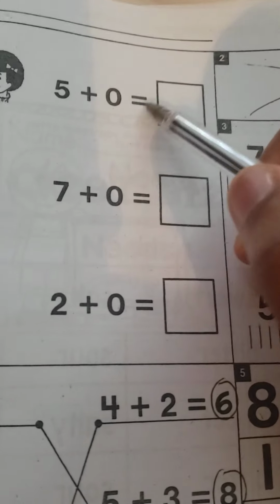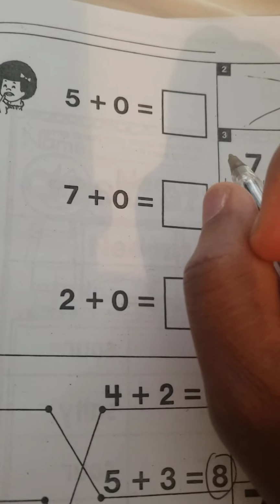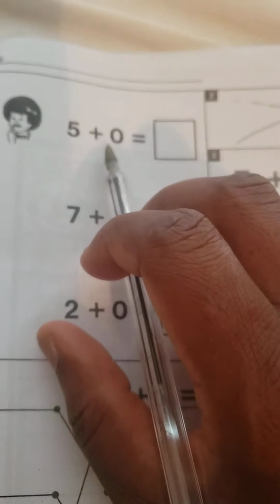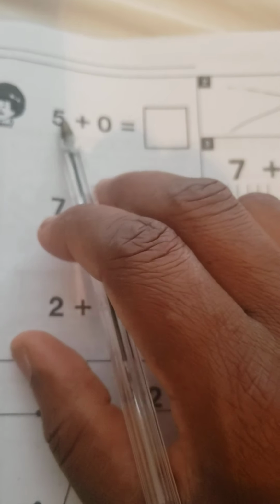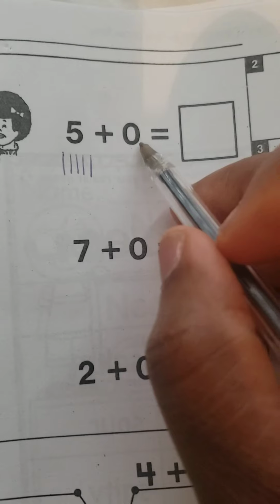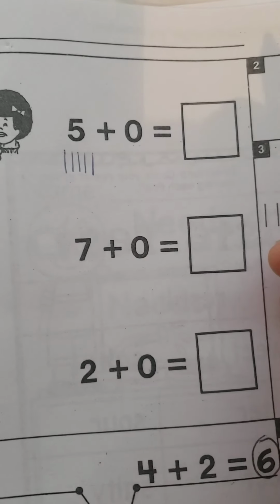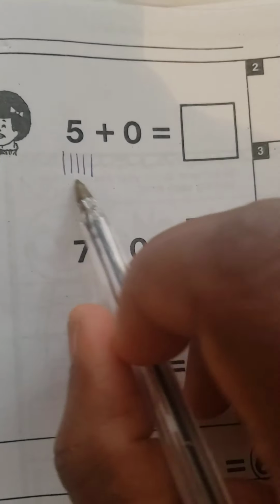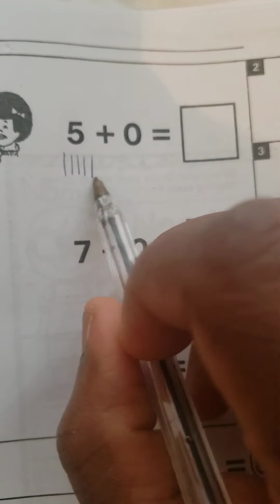All right, boys and girls, for math, you're going to do this part. So I have 5 plus 0 equal blank. Now remember, I told you if you add 5 plus 0, it's going to give you that same number. Now let's see. Now we have 5. I'm going to count 5 lines. 1, 2, 3, 4, 5. And 0. Do I need to count 0? No. So all I need to do is to count this and put the answer here.